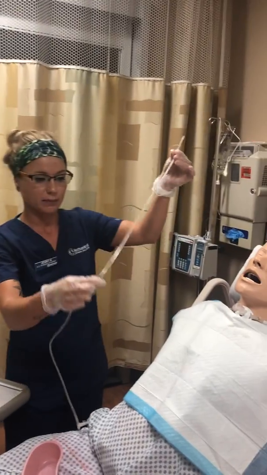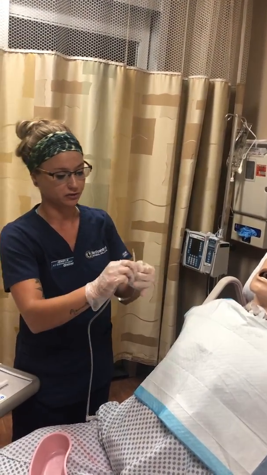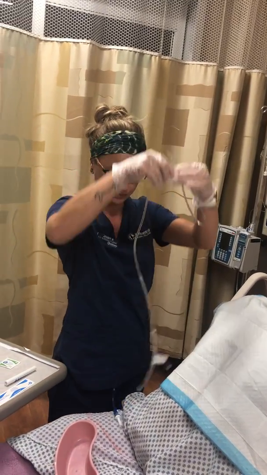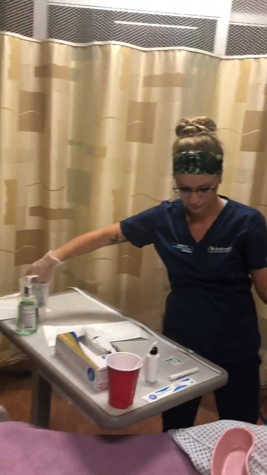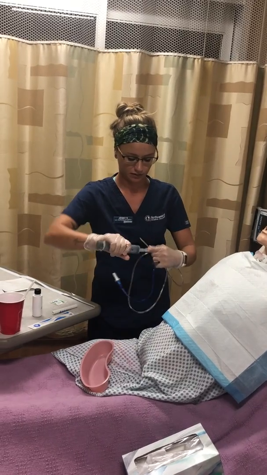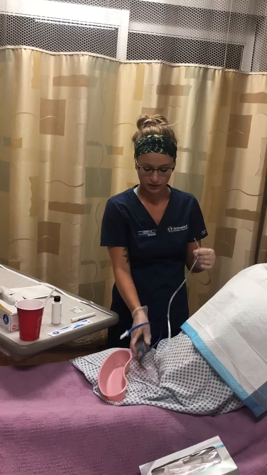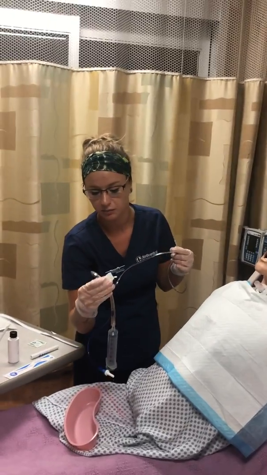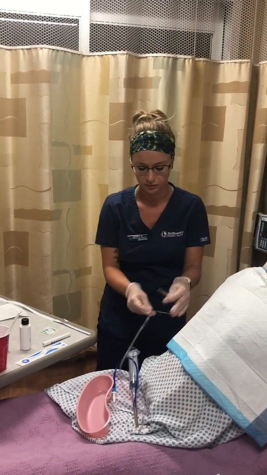So my tube happens to have nice markings here, and it's hitting the 50 mark, but you can also add a piece of tape so you know when to stop inserting. Okay. And I'm going to connect my syringe in case there's any aspiration of stomach contents. I also applied a safety pin with a piece of tape to attach it to her gown once it's inserted.